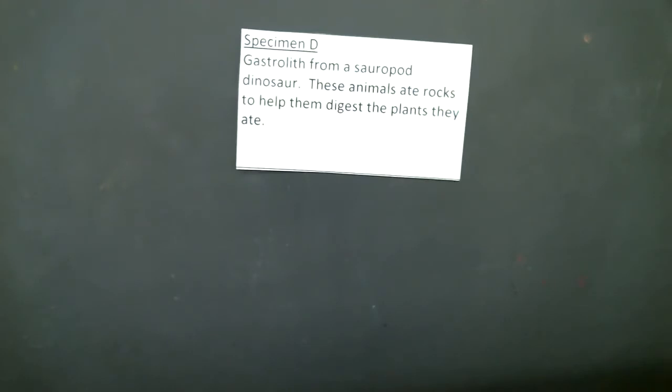Is a gastrolith, specimen D, a fossil, which is generally part of the organism? Or is it a trace fossil, which is something that provides evidence of something the animal did? Or is it a non-fossil, something that looks like a fossil, but is not connected to life?